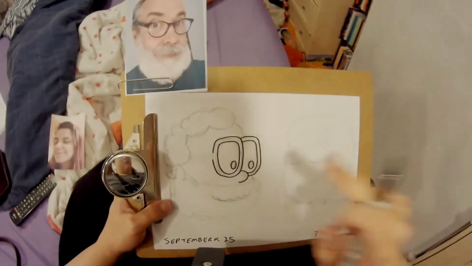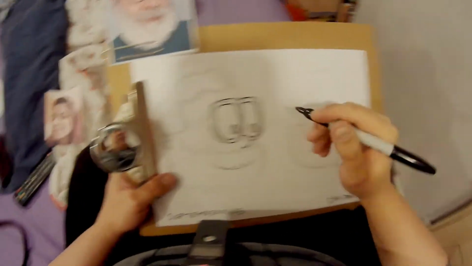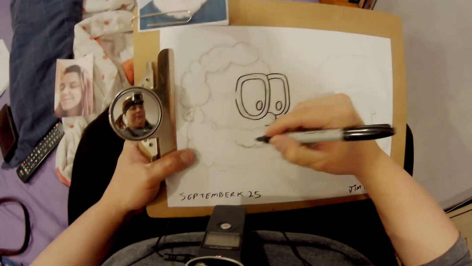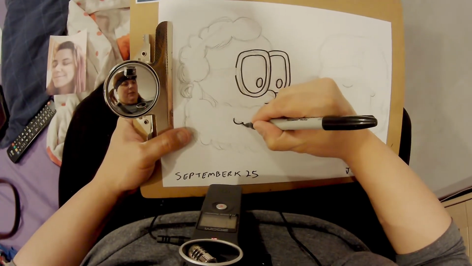You know, they should have been looking forward, really, if I'm going to match this. Shit, it's too late now. Now he's looking at them. So that's just how this shook out. Let's get that mouth on there.